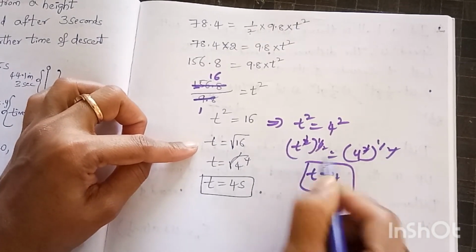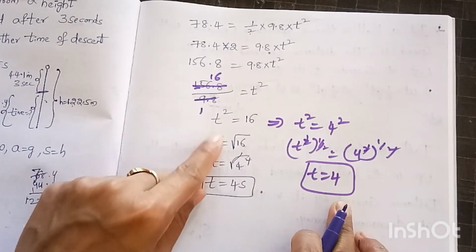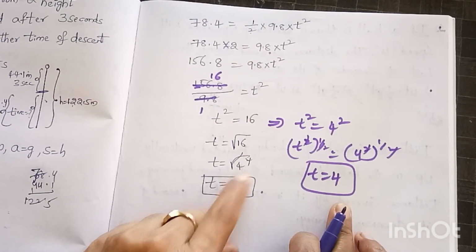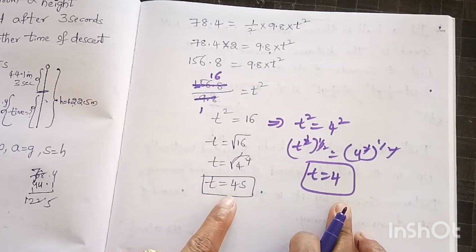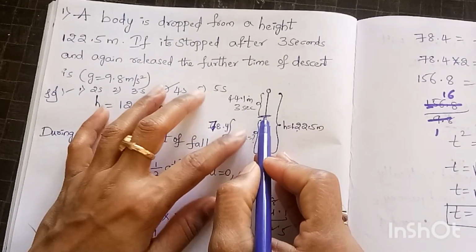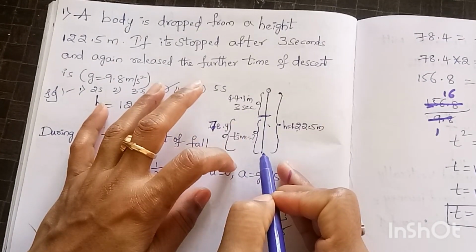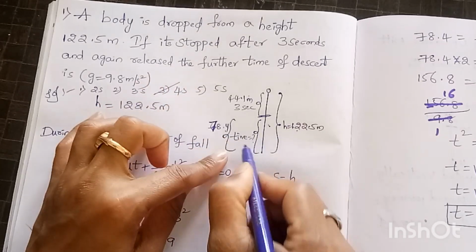So t is 4. Or you can send this square over, then it will become a square root. 16 can be written as 4 squared, the square root will be cancelled, and the time taken is 4 seconds. So after stopping the object, the remaining time taken by the body to reach the ground is 4 seconds. So the answer will be 4 seconds.